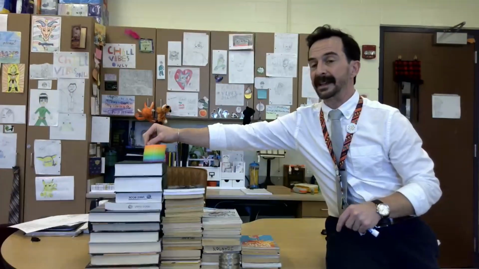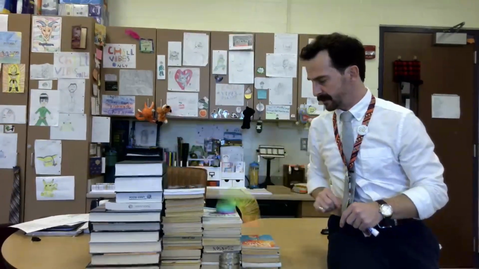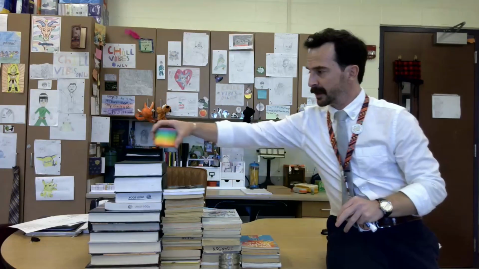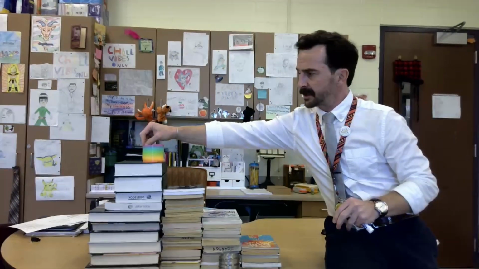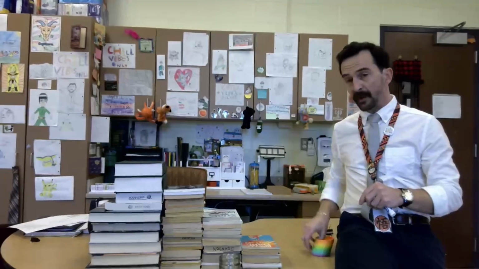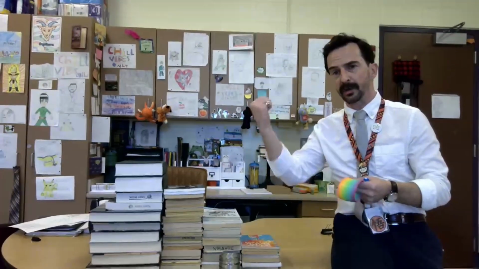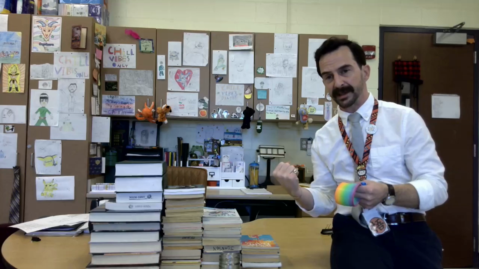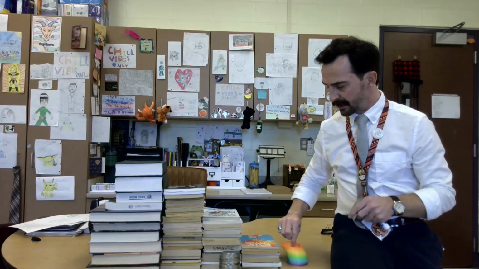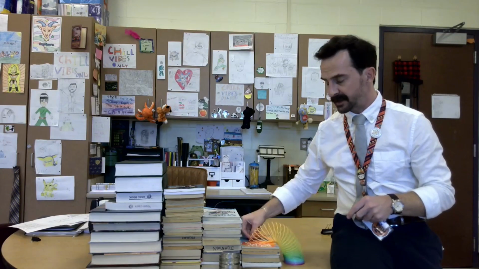Now, the slinky travels down the stairs because of Earth's gravity, right? Earth's gravity pulls everything towards the center of the Earth. So the center of the Earth is below us. Whenever we start a slinky, that slinky continues going because Earth's gravitational pull continuously pulls the slinky down the stairs. So the question is, why can't the slinky go up the stairs?